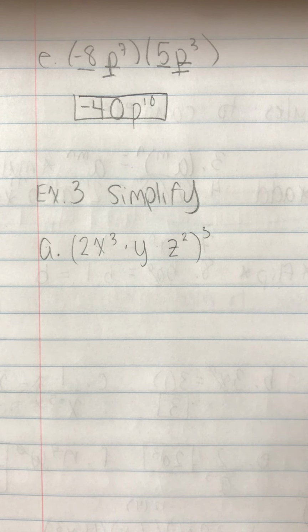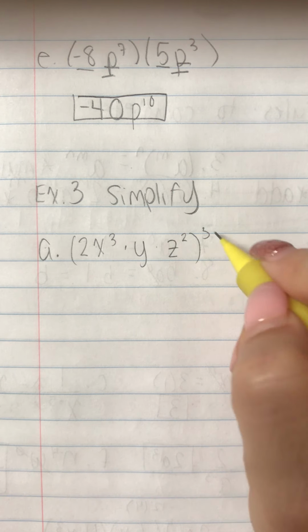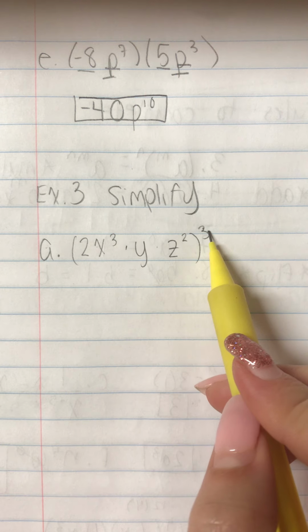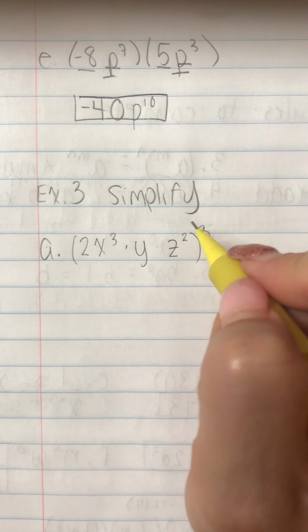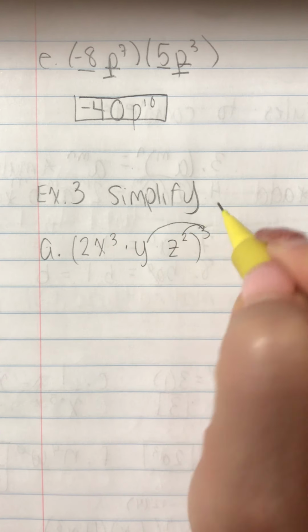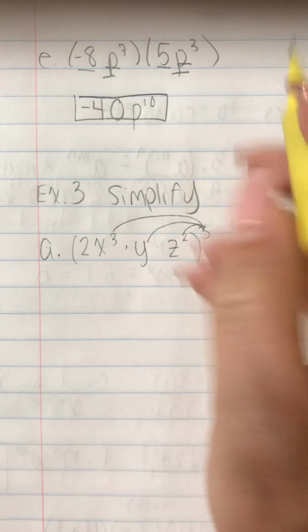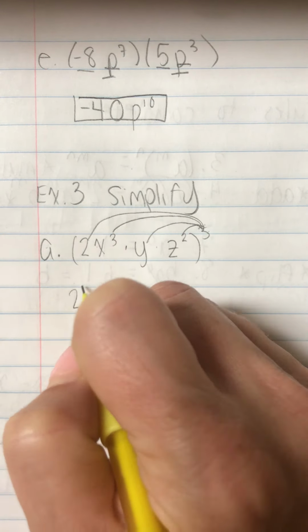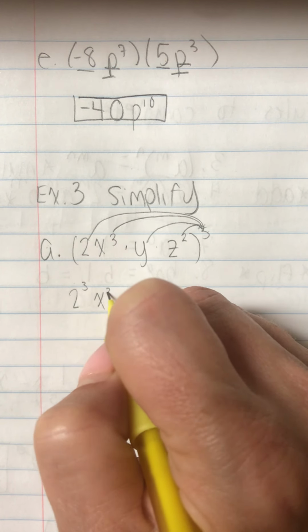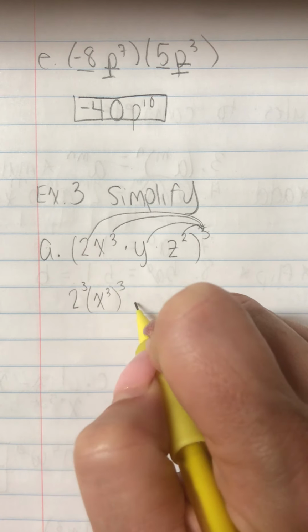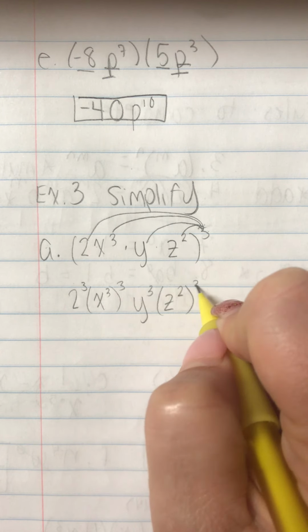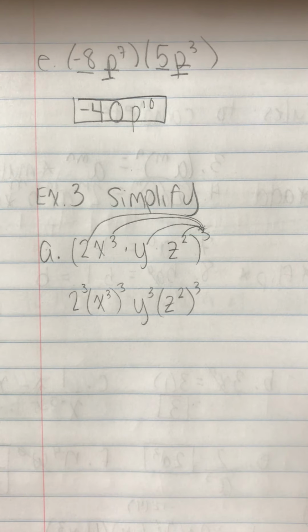Okay, here we go. If you need to flip back to your warm-up, please do so. When I have a power to the outside, I need to distribute everything. We wrote the letters D-I-S-T. First, I'm distributing 2 cubed, then x cubed to another cube, y cubed, then z squared to the 3rd power.